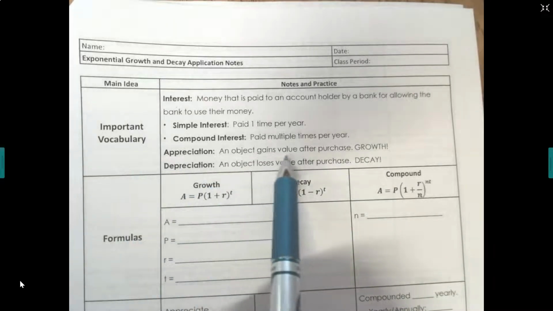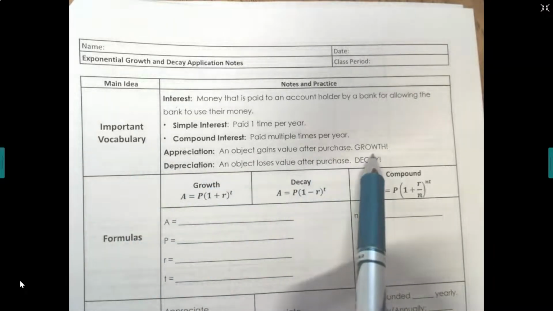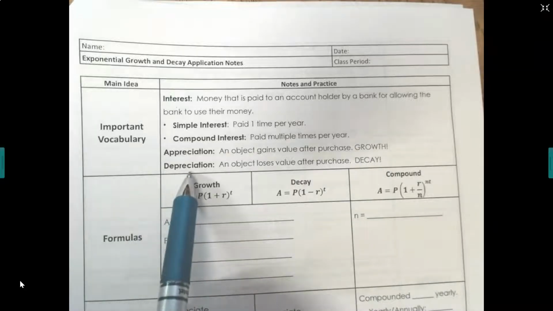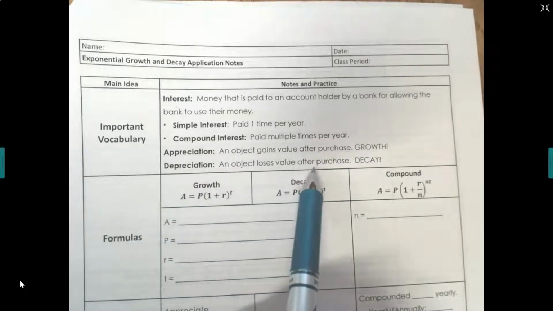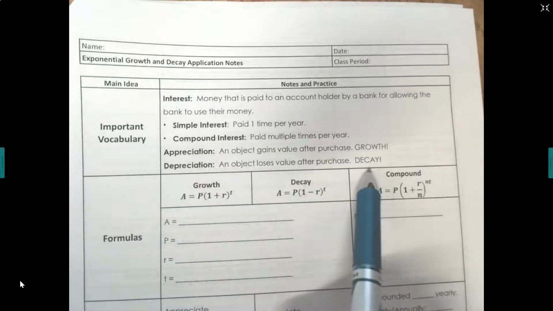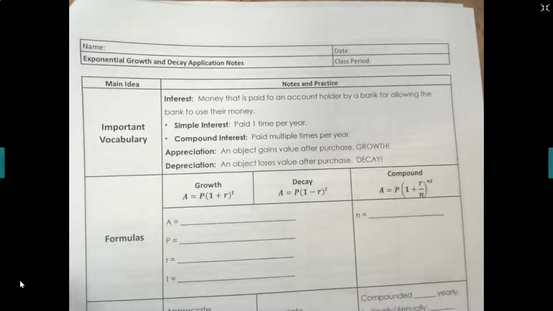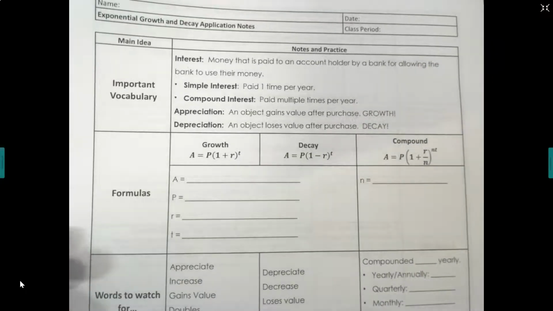Appreciation: an object gains value after purchase. That means this is a growth problem. And depreciation: an object loses value after purchase. That's a decay problem. So you have to be able to identify our problems as growth or decay because it depends on which formula we use.